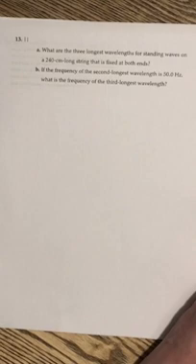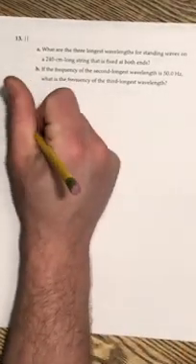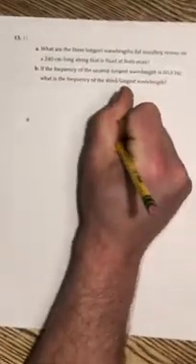Next up, we have problem 13 from chapter 16. It says, what are the three longest wavelengths for standing waves on a 240 centimeter long string that is fixed at both ends? So we just need to satisfy our fixed endpoint condition here.